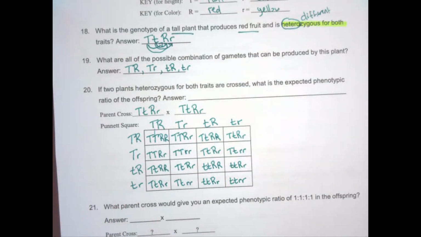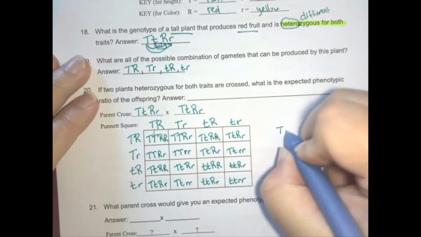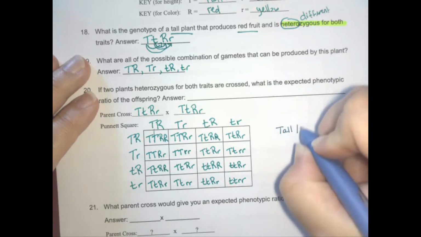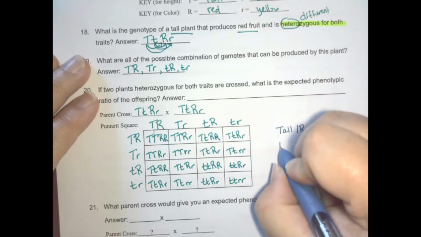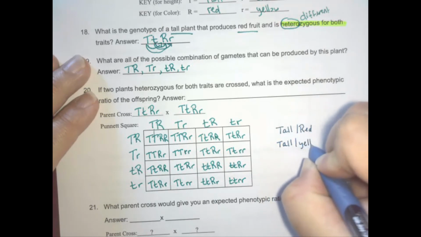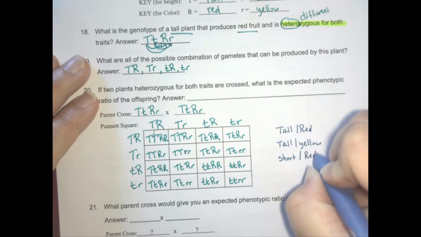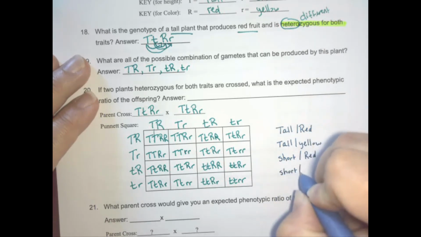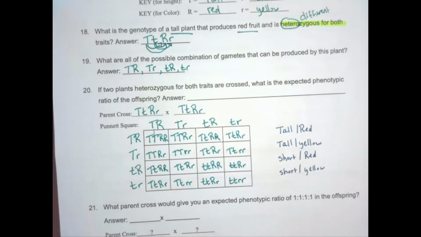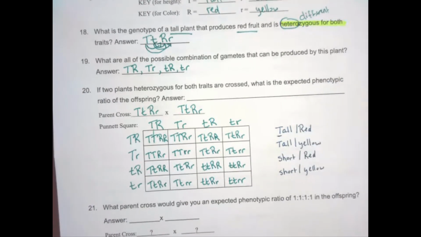All right. So now we're going to end up marking off the ones that we count, because it wants the phenotypic ratio. So there are 4 options with this. We're going to look for tall plants that are red, tall plants that are yellow, short plants that are red, and then short plants that are yellow. Now, in order for the plant to be tall, we have to have at least one capital T. And in order for it to be red, we have to have at least one capital R.